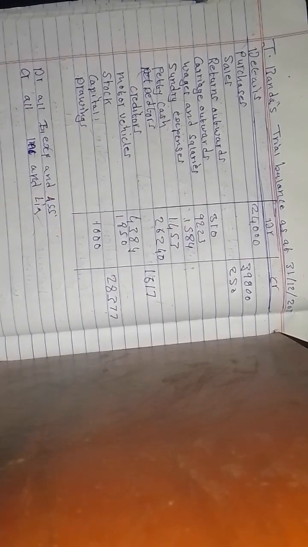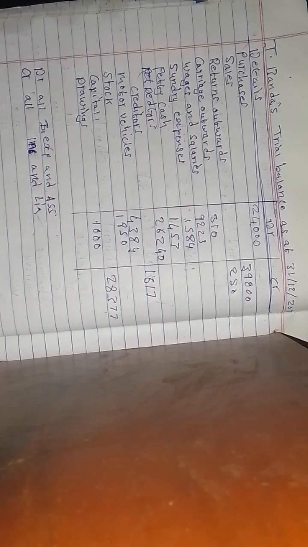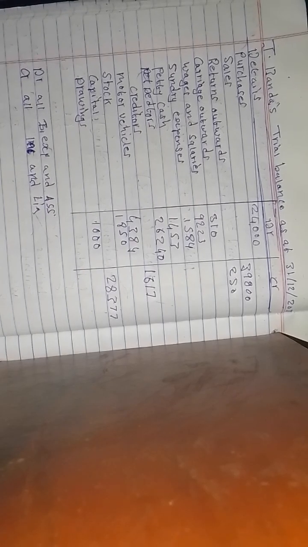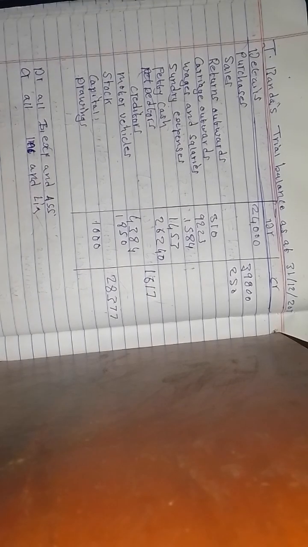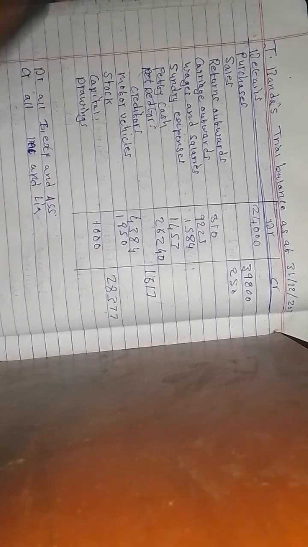Then drawings, it is also a special expense. Why? Because the owner of the business withdraws goods from the business for personal use. For example, you're selling fritters, then you do not have cash to buy food, so you decide to take some of your fritters as your lunch or your breakfast. So that is an expense, which is drawings. That is why it was debited.